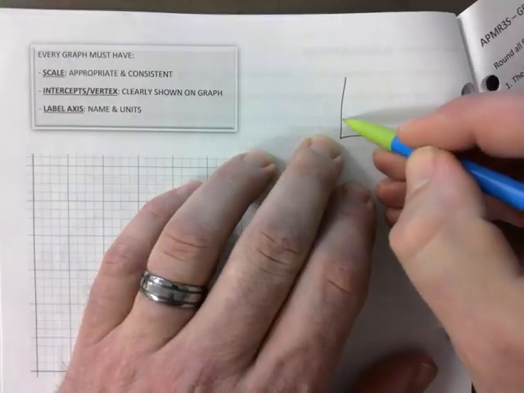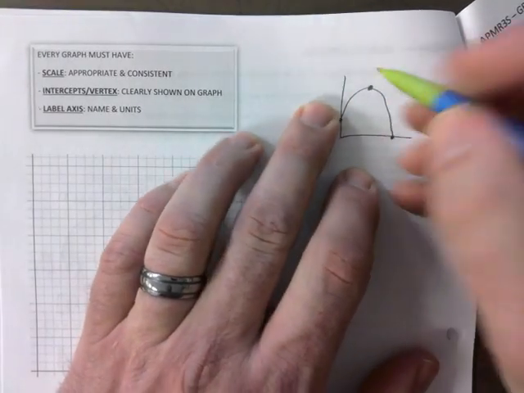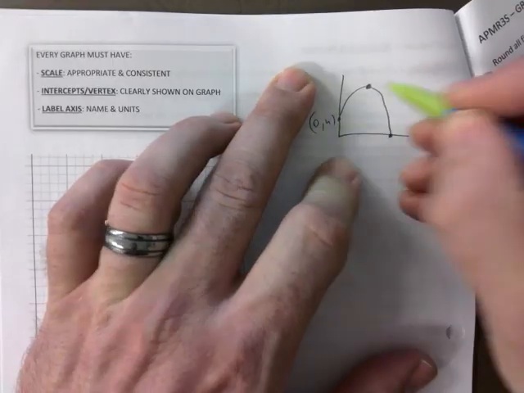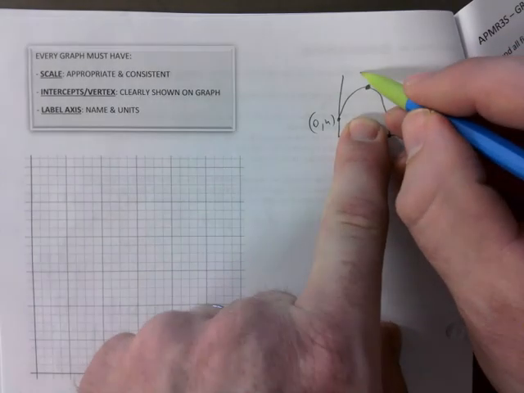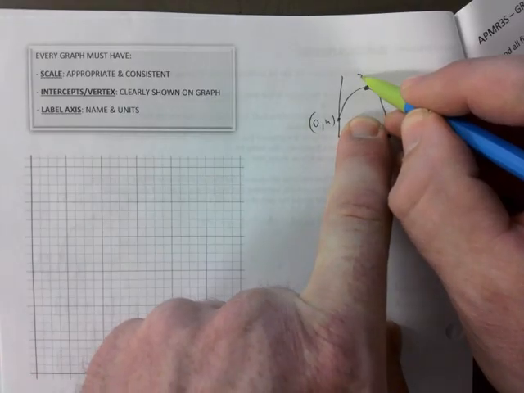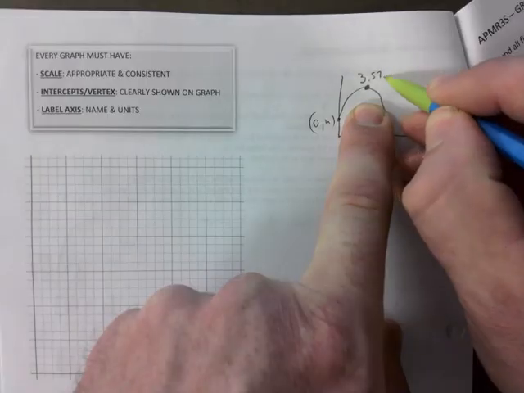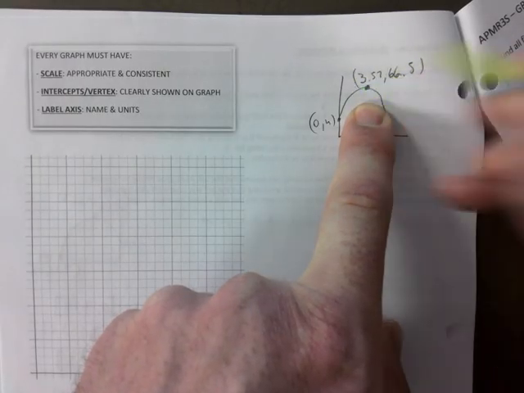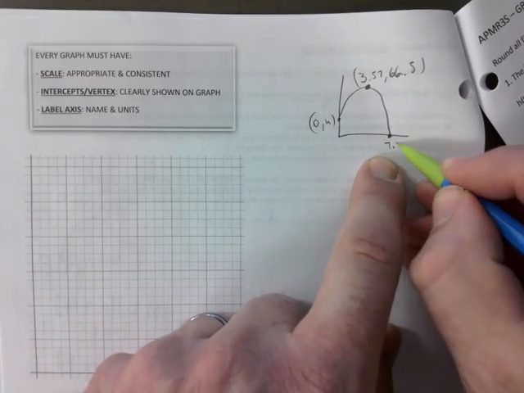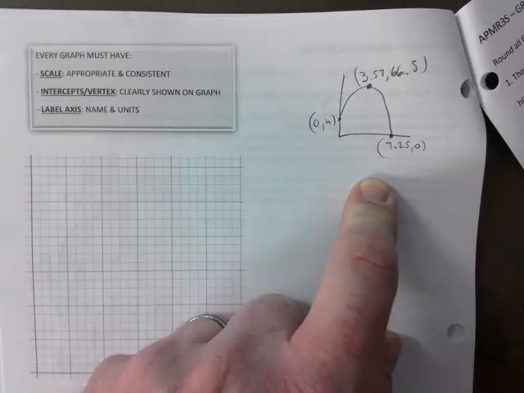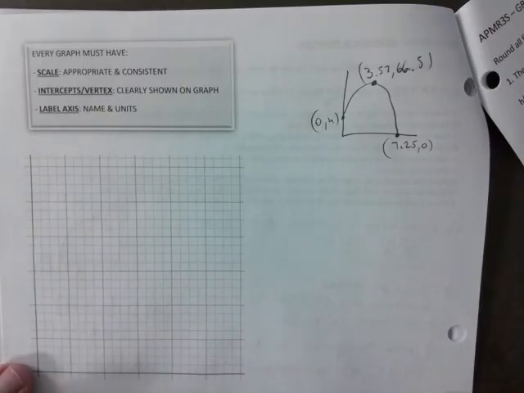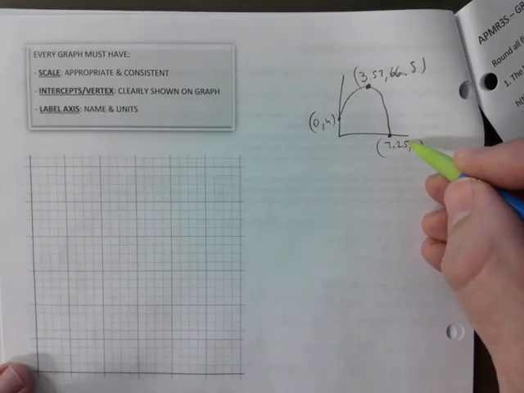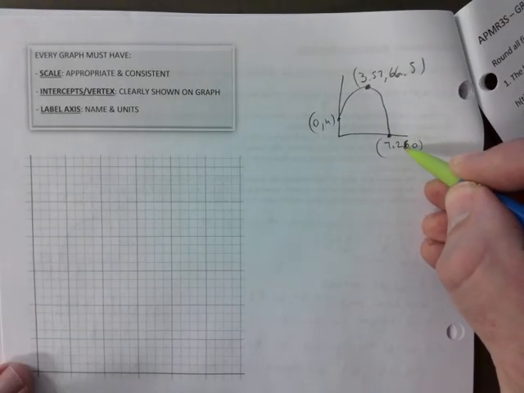And just for you right now, I'm going to do the quick sketch here again. Doesn't take long. This is 0, 4. Because now you need to sketch. Now you need to make the graph to scale. This was 3.57, 66.5, and this was 7.250. I think I rounded it incorrectly, guys. My key says 7.26. Yeah, my bad.